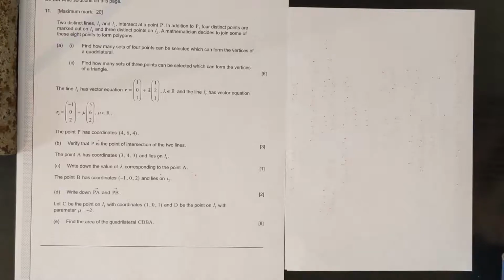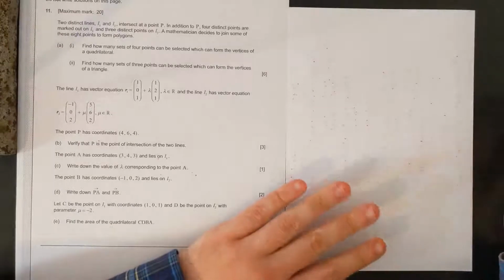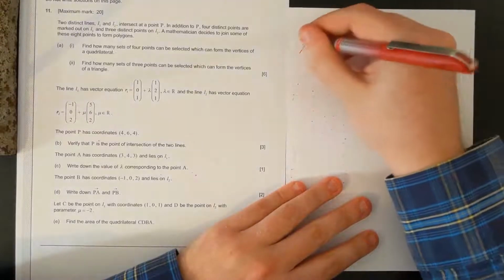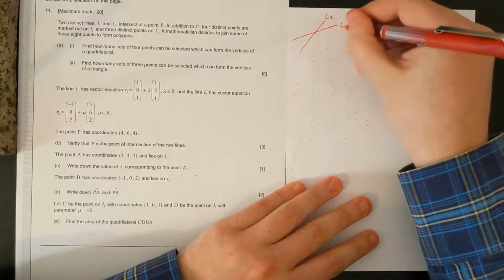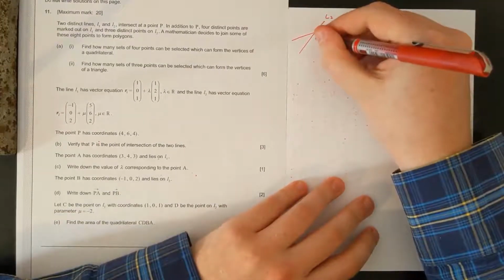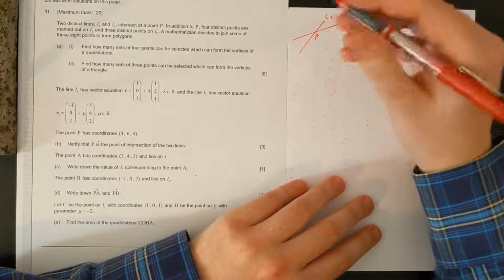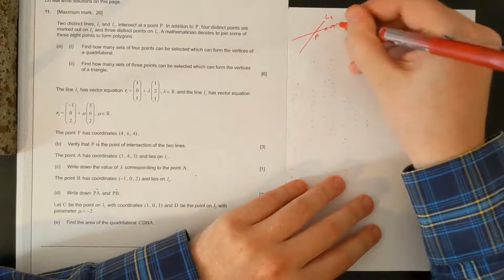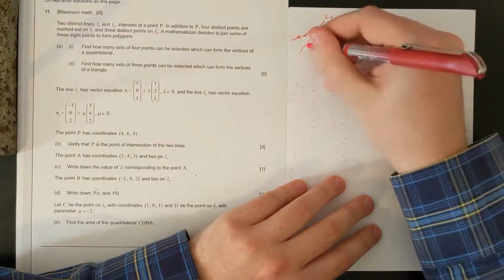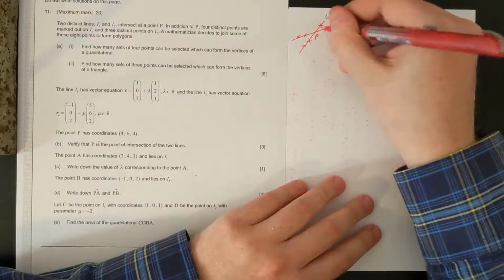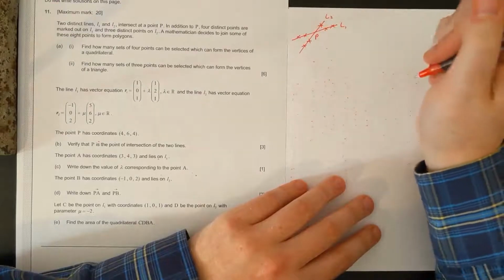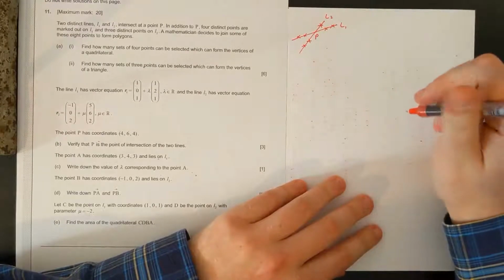Now I'm struggling to visualise that at the moment, so I'm going to draw a very quick diagram. It doesn't have to be amazing here. I have L2 and L1, and they meet at a point P, and then on L1 I have 4 other points marked out, and on L2 I have 3 other points marked out. Don't know where they are relative to P, but that helps me visualise the problem.